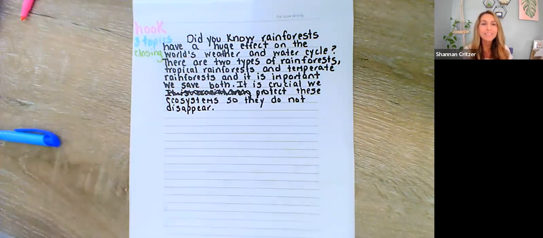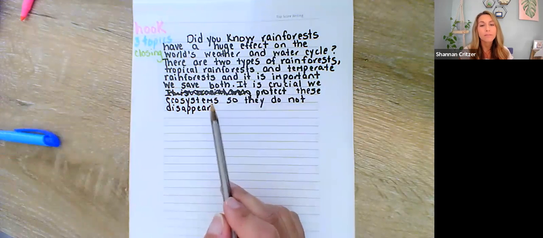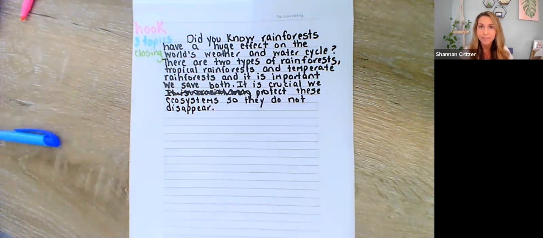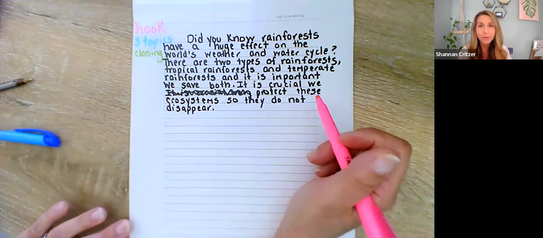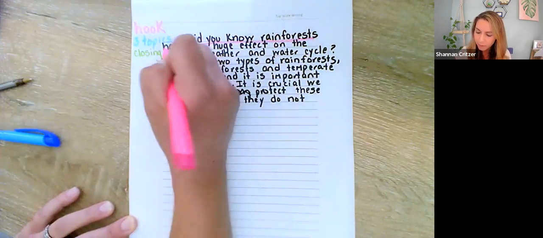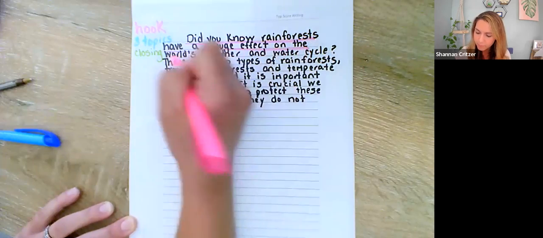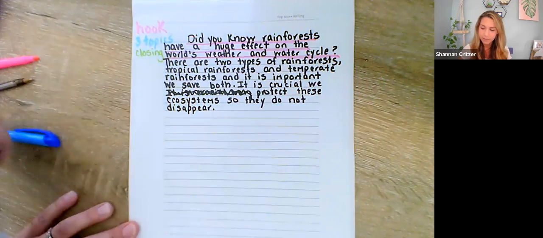All right, everybody, let's share our closing sentences. So mine is, it is crucial we protect these ecosystems so they do not disappear. Now, I'm sure your closing sentence sounds different than mine, and that is a beautiful thing. As a quick review, let's go ahead and color code our introduction paragraph. So we began our introduction with a hook. In my example, I began with a question hook, and I'm going to highlight that in pink.